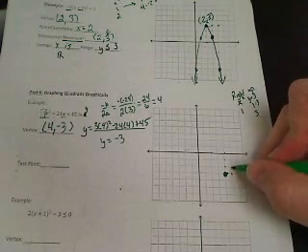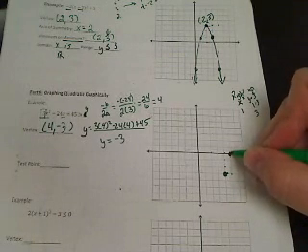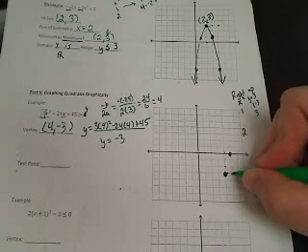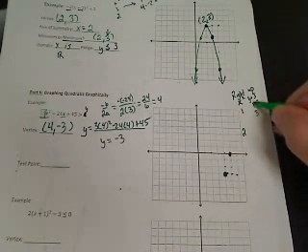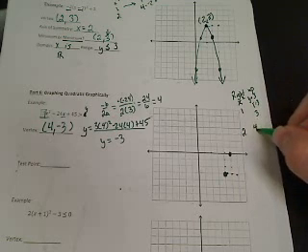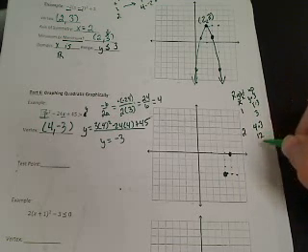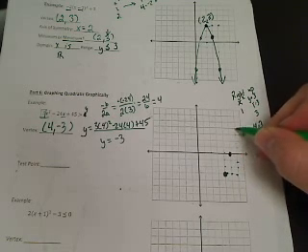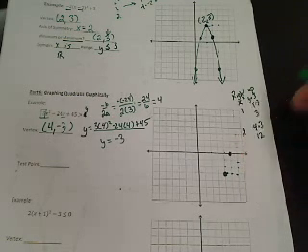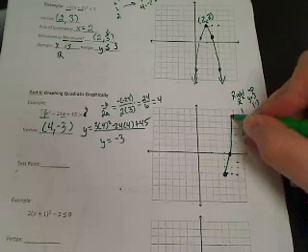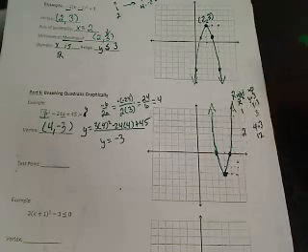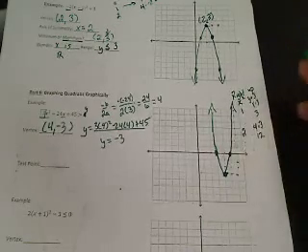So I would go right 1, up 1, 2, 3. If I go right 2 spaces from the vertex, I would go up 2 squared would be 4 times 3 would be 12. So 1, 2, 1, 2, 3, 4, 5, 6, 7, 8, 9, 10. So I'm going to run off the page. So I've just reflected on the other side. And I have my parabola.